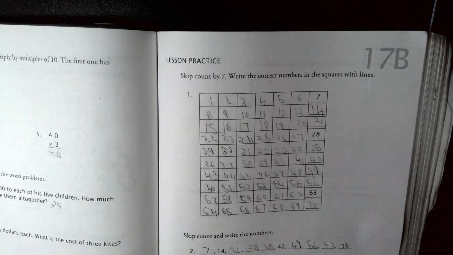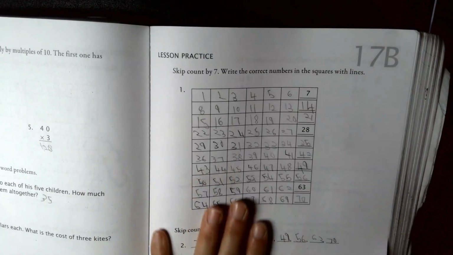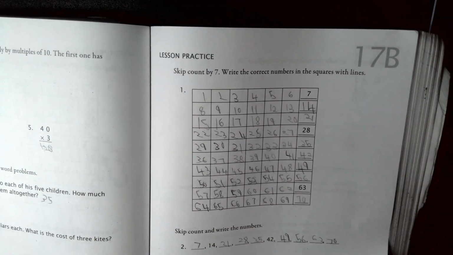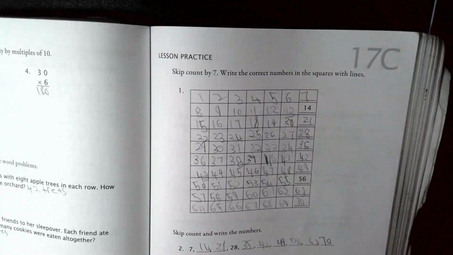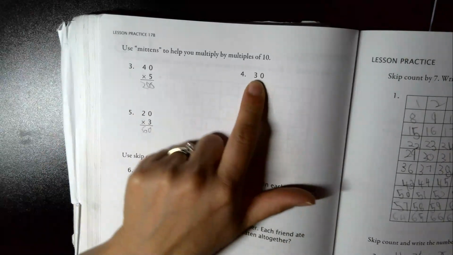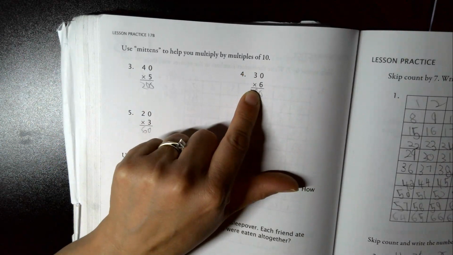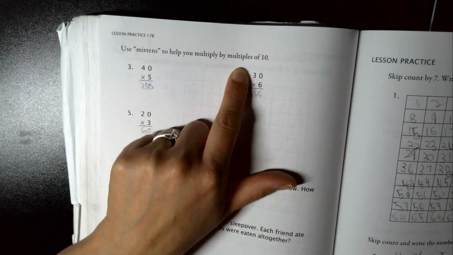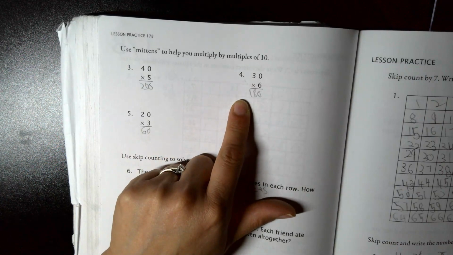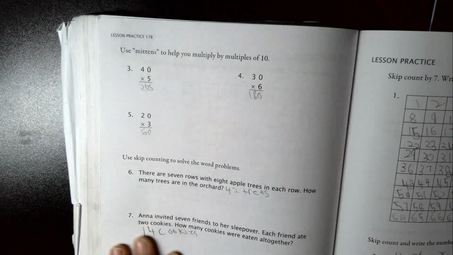Okay. Here is some more skip counting by sevens. And then we have more of the ones we just went over. Remember, you do 6 times 0, that's 0. Then you do 6 times 3, and that gives you 18, and you just bring down the entire 18, okay? Okay, these are kind of easier.